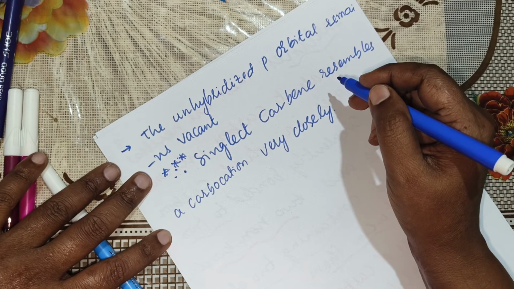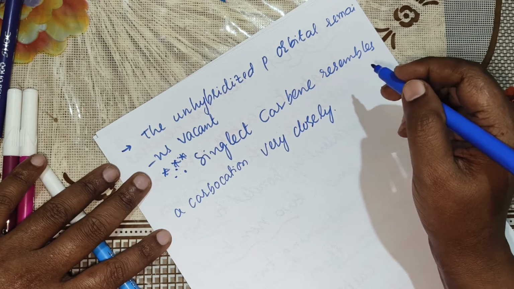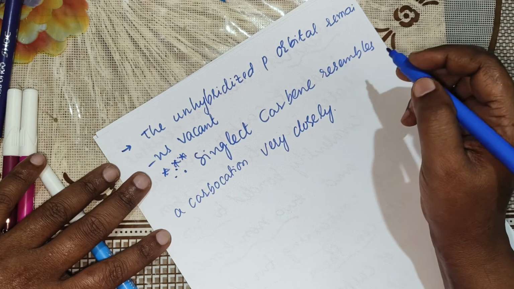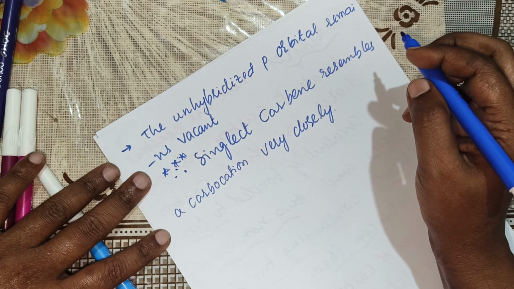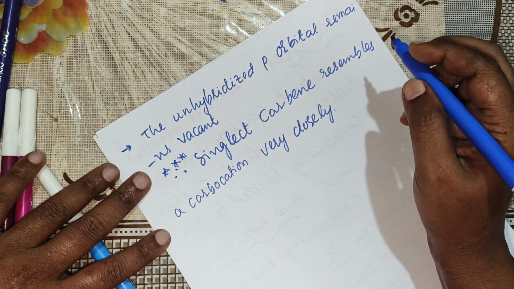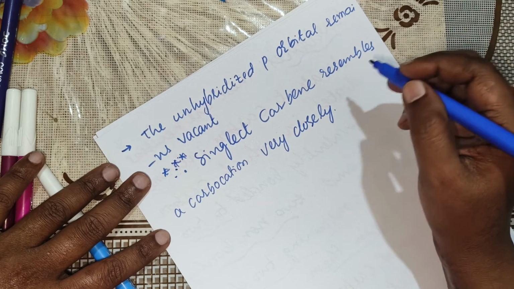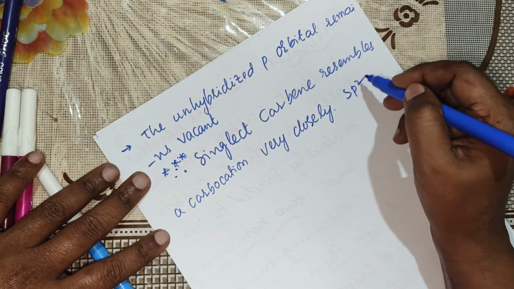But when you observe triplet carbene, it is sp hybridized, whereas singlet carbene is sp2 hybridized.